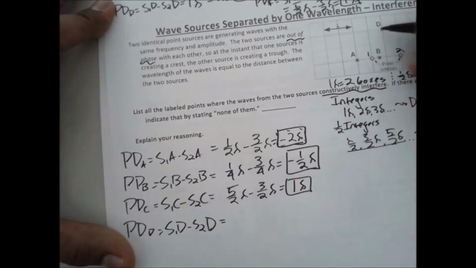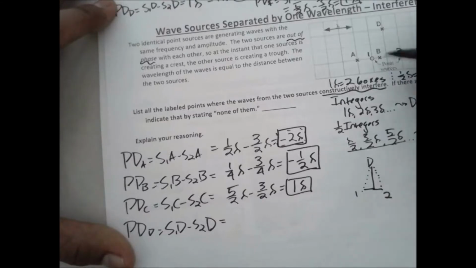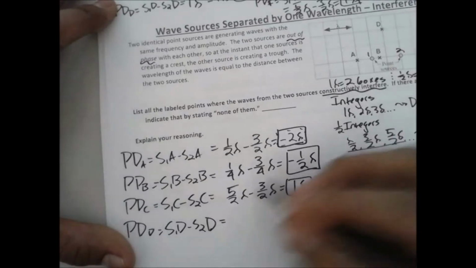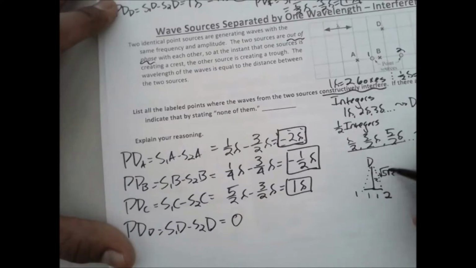Source 1 to D would be, well, let's see. What's interesting is that we know that D is going to be the same distance from both 1 and 2 because it's equidistant between 1 and 2, so it doesn't really matter. We know that this is going to be equal to 0, even though we can do some algebra and figure out that this is 1, 2, so this has to be, what, 1 plus 2 squared is 5, so the square root of 5, what am I saying?